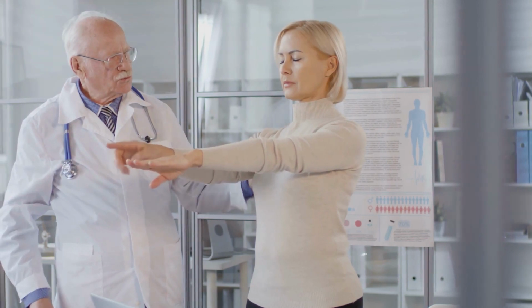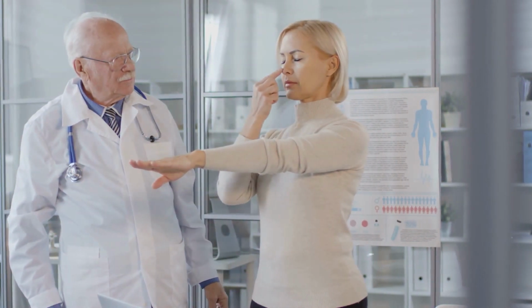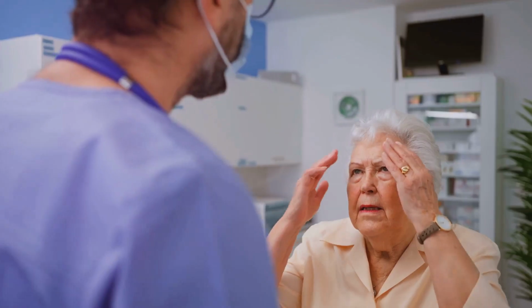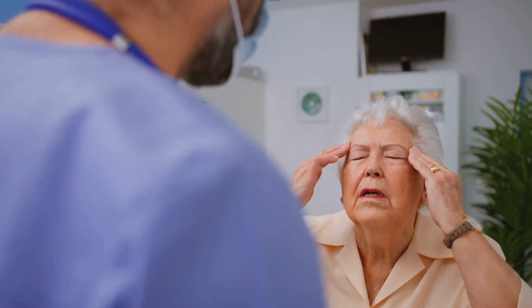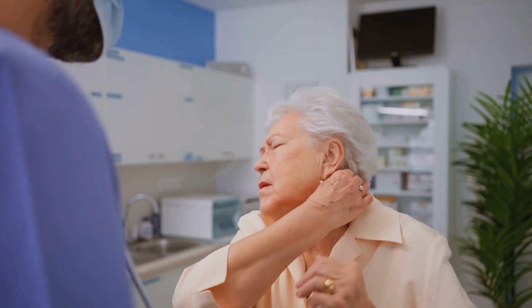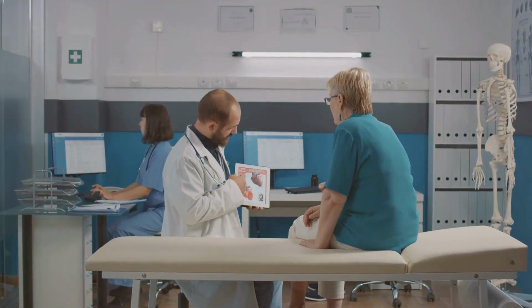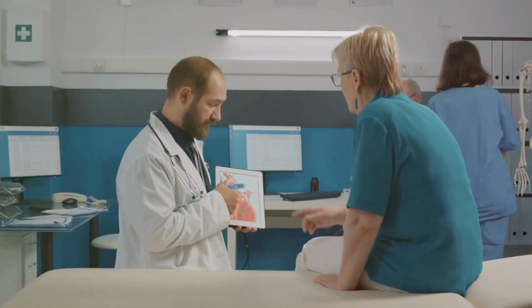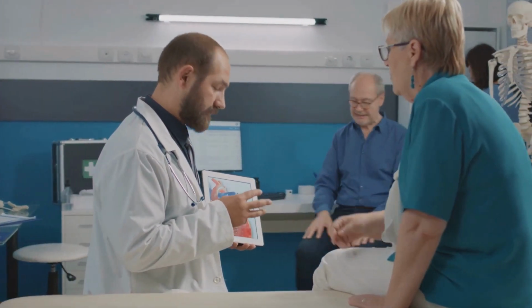Autonomic dysfunction. Damage to the autonomic nerves, which control involuntary bodily functions, can cause a range of symptoms. These include dizziness, lightheadedness, digestive problems, urinary incontinence, and erectile dysfunction. It's important to note that these symptoms can also be indicative of other conditions. Therefore, a comprehensive medical evaluation is essential to rule out other possible diagnoses and confirm the presence of amyloid neuropathy.